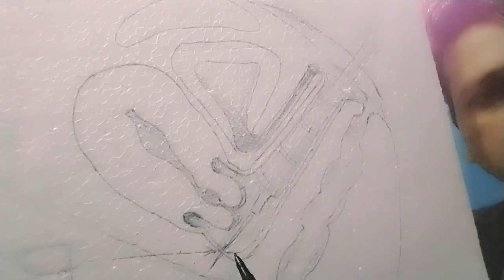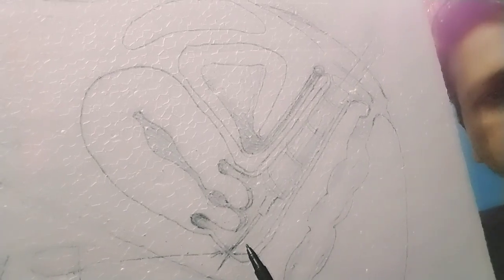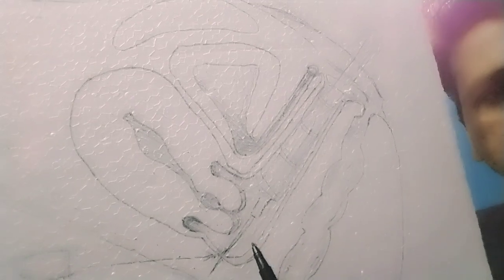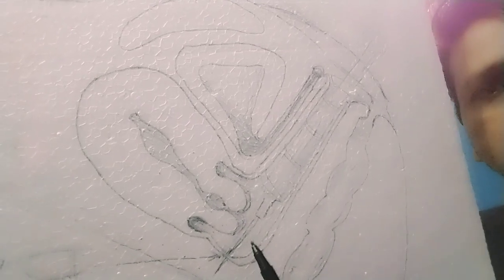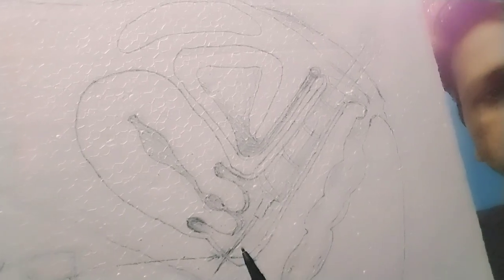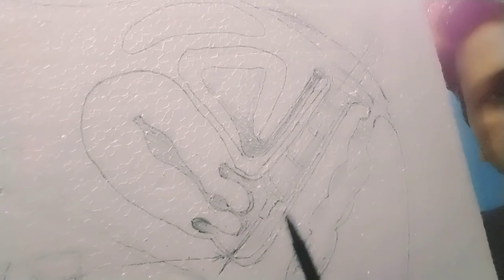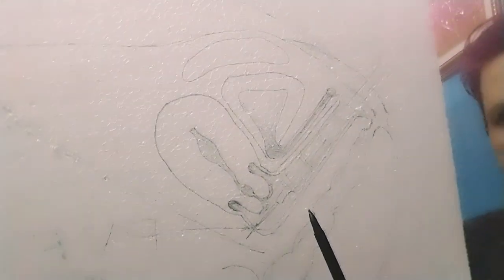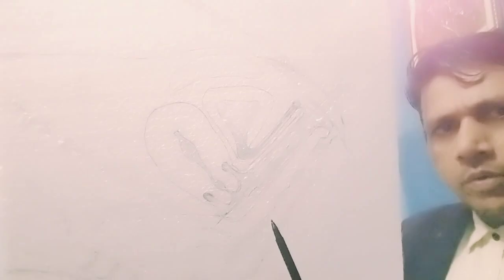Now the next thing is to tell you where culdoscopy is indicated. Culdoscopy is indicated only if the female allows the knee chest position.